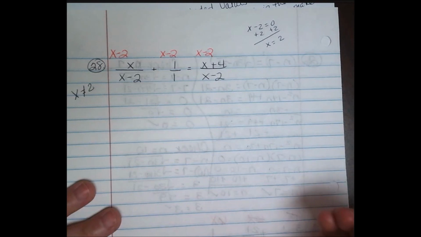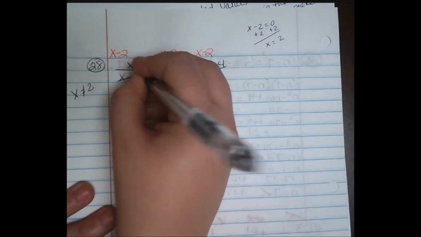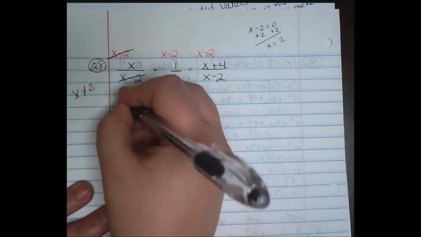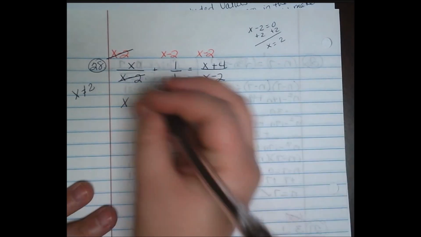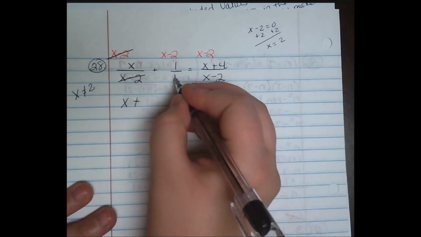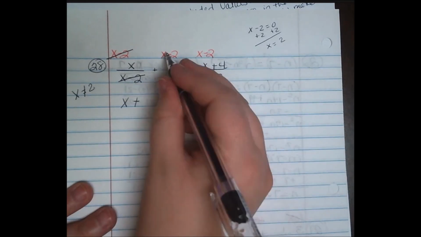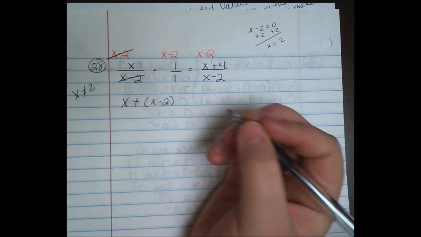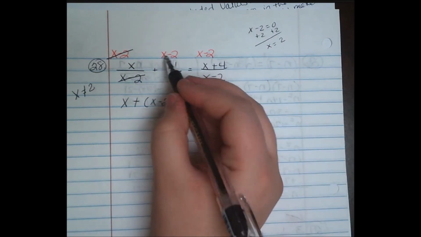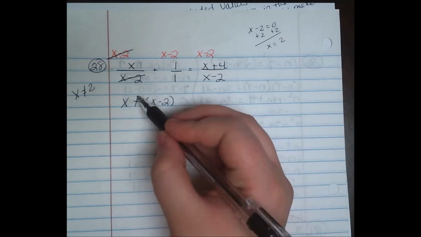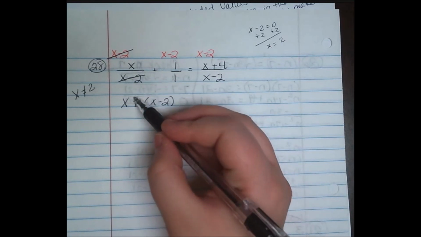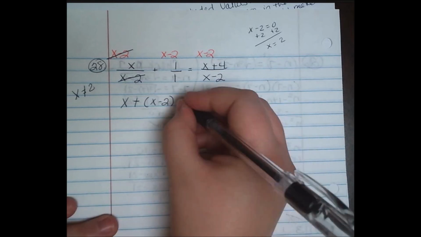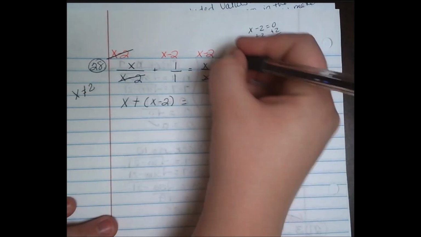So our x minus 2's cancel, leaving us with just an x, okay, plus nothing cancels here. So it's just x minus 2 times 1, which is x minus 2. And guys, put it in those parentheses whenever you have two terms that come down, because if this had been a subtraction sign, you would have had to distribute that negative. So you need to be very careful about that. And then over here, your x minus 2's cancel, leaving you with x plus 4.